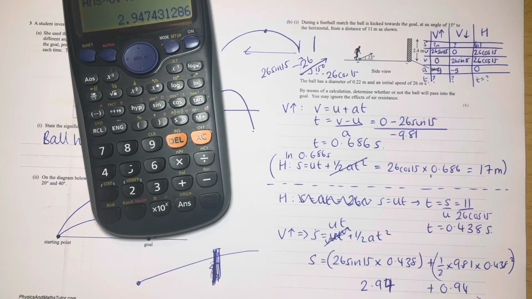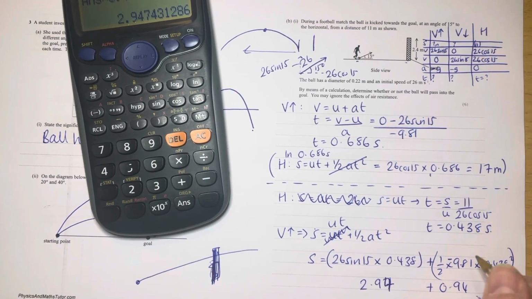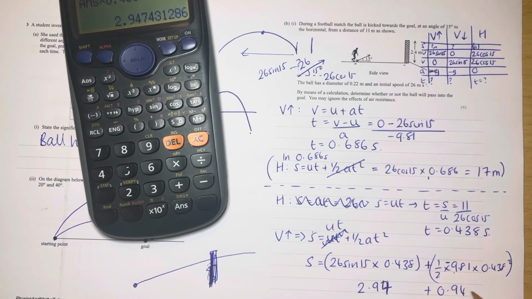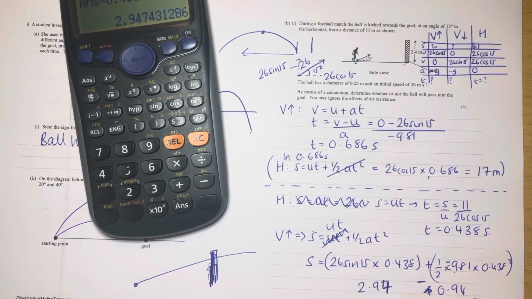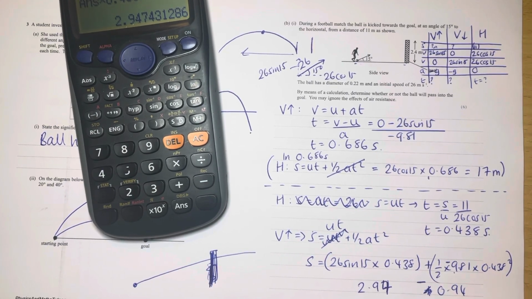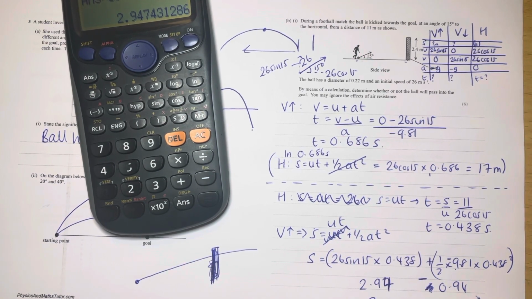I'm just thinking of something here. I've made a mistake. I know where I've made the mistake. This needs to be a minus 9.81. This is why it works. There we go. Hopefully you haven't just thought the video broke. This is a minus 9.81 because it's always minus, which makes this sum here a minus 0.94. So I get that S equals 2.94 minus 0.94. S equals 2 meters. So can the ball get in there?